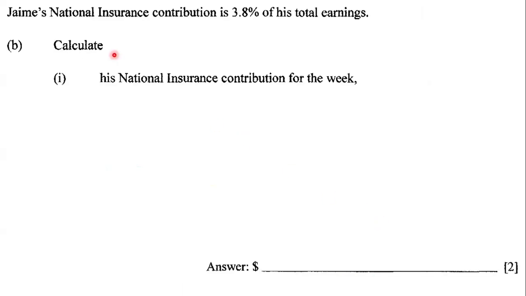Next, the question says that Jamie's national insurance contribution is 3.8% of his total earnings. I keep on saying her, but this is actually a male, and so I'm supposed to be saying his. So it says calculate his national insurance contribution for the week.